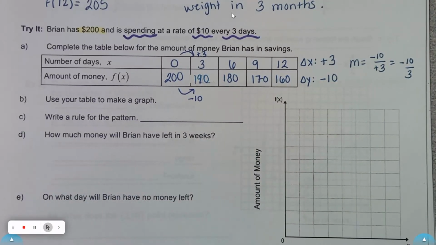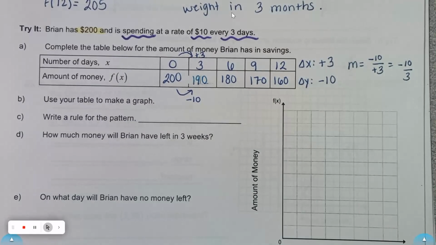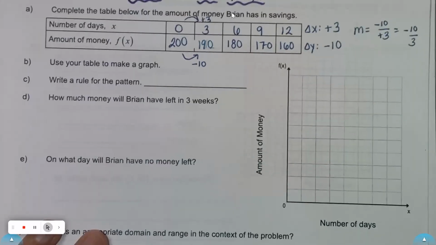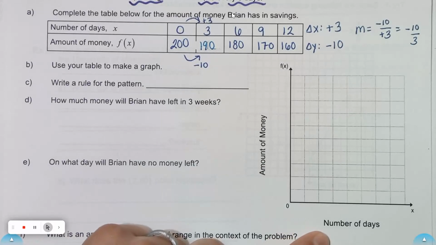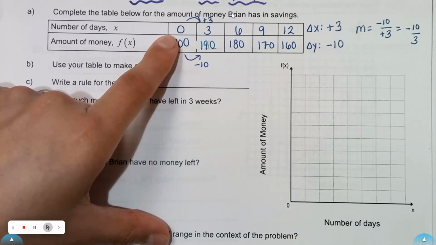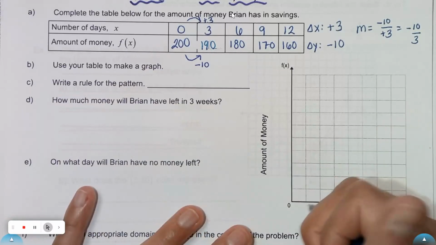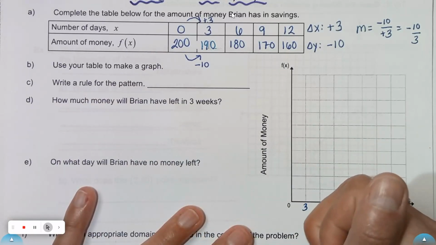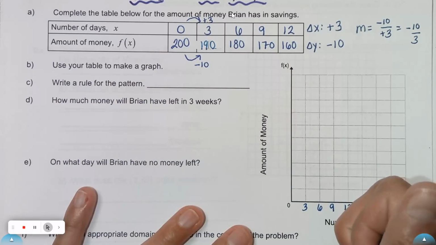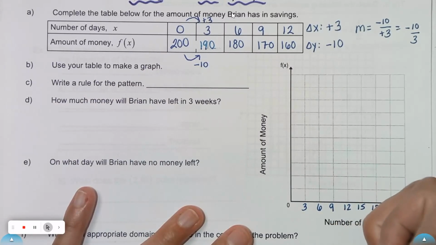All right, B says use your table to make a graph. What's nice about my graph is that the labels are there for the axes, but the numbers are not there. So for the x-axis for the number of days, because I'm going up by threes, I think I'm going to continue that. So this becomes 3, 6, 9, 12, 15, 18, 21, and 24.